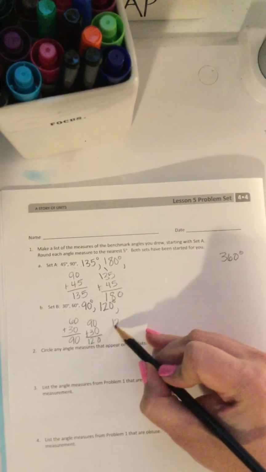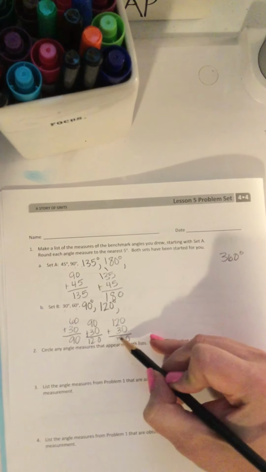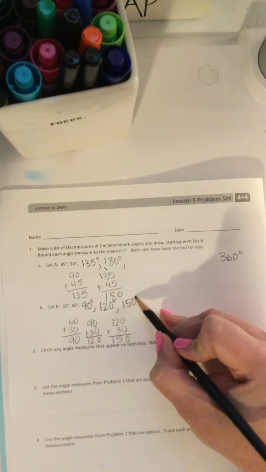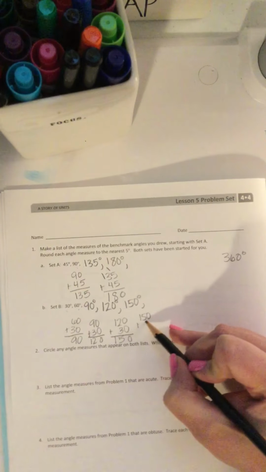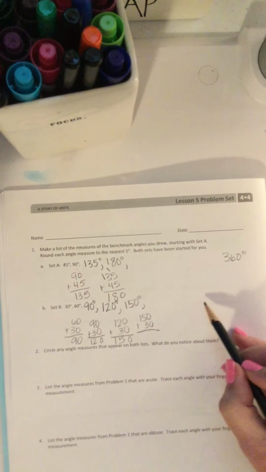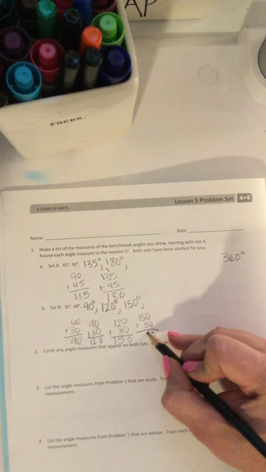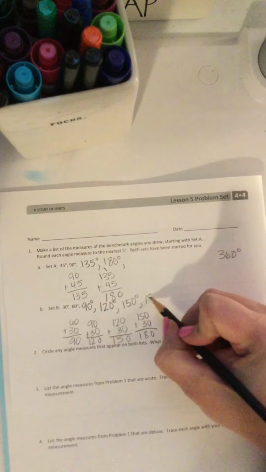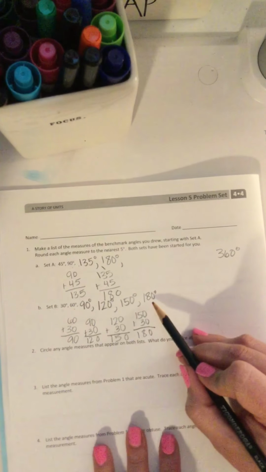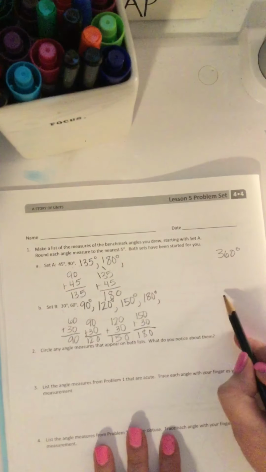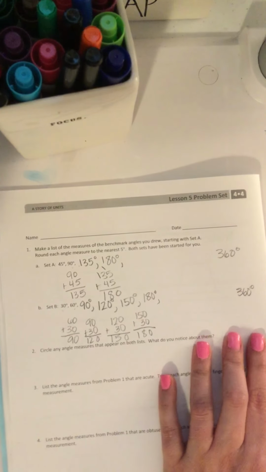Okay, again, I'm going to add 30. That's 0, that's 5, so I'm at 150 degrees. Okay, again, I'm going to add 30. I'm going to keep adding 30 until I get to my full circle of 360 degrees. So 0 plus 0, 5 plus 3 is 8, and 1. So I'm halfway there. I got you halfway. I want you to go the rest of the way. So continue to add 30 to every number and then list it right here until you finish and you get your full circle at 360 degrees.